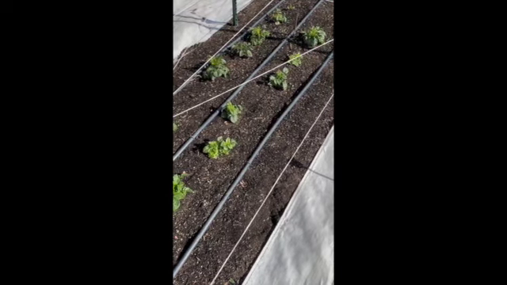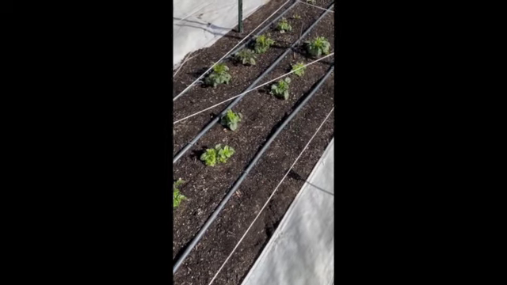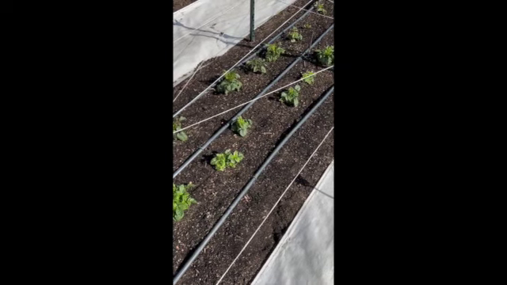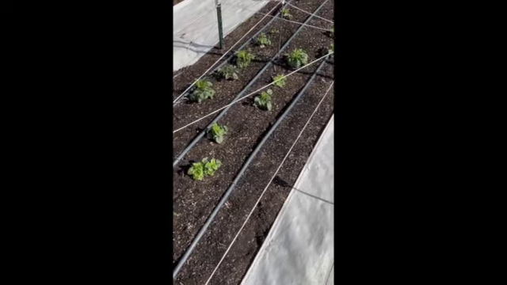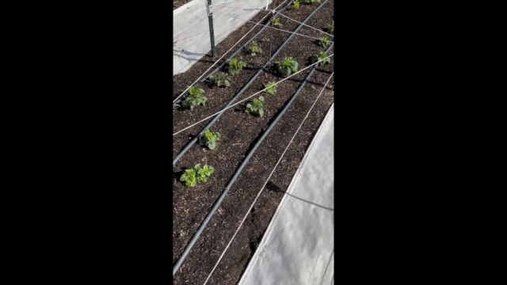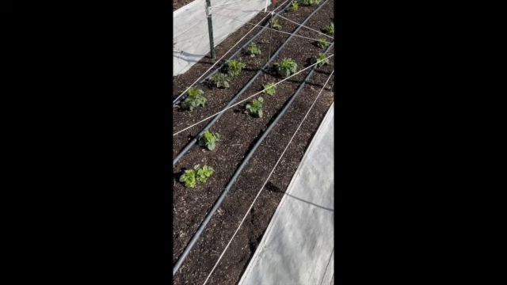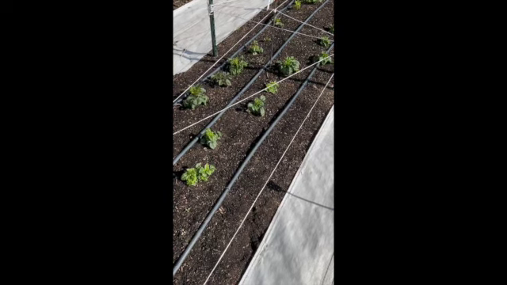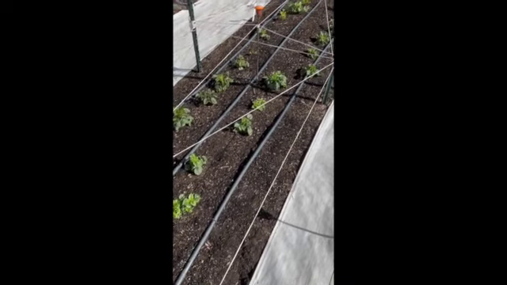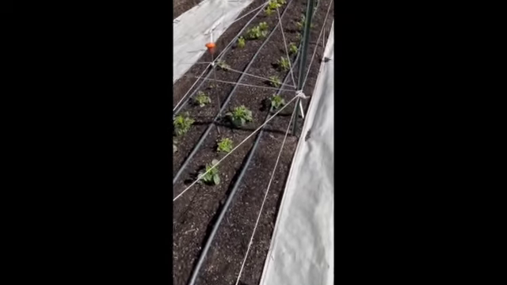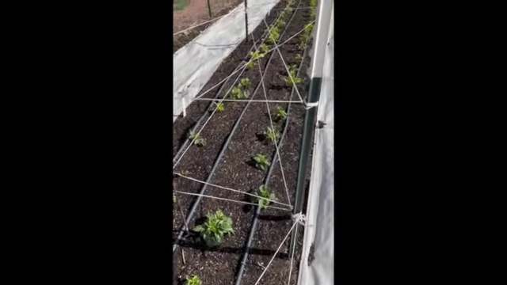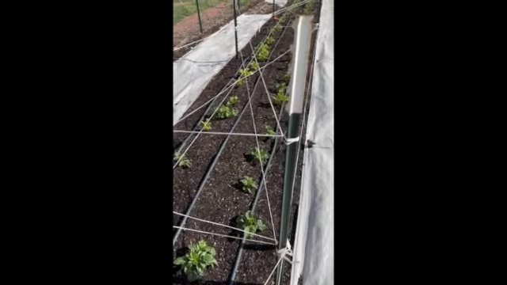Something like cosmos is a great thing to intersperse in my dahlia field, and that way I keep good biodiversity in the soil. And a lot of times, if I'm having troubles, I'll go ahead and plant a section of cosmos in between each variety of dahlias, and that helps to keep the biodiversity good in my soil.